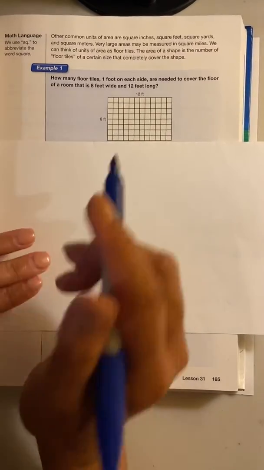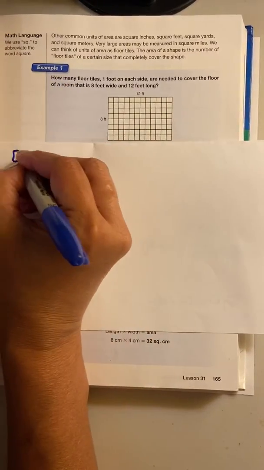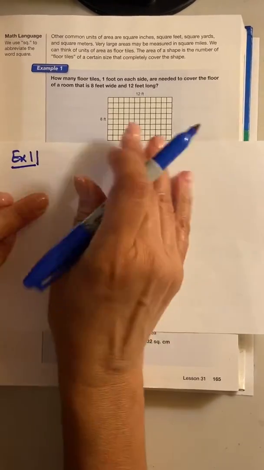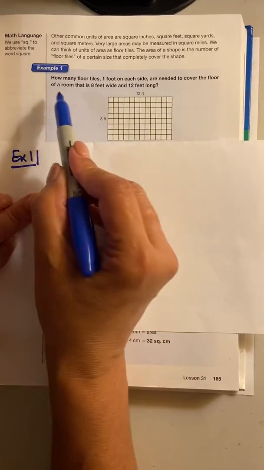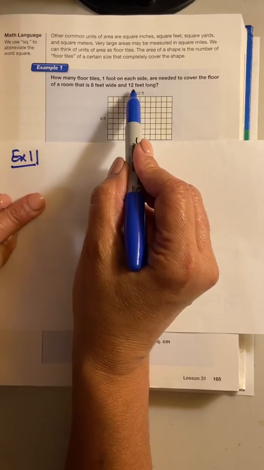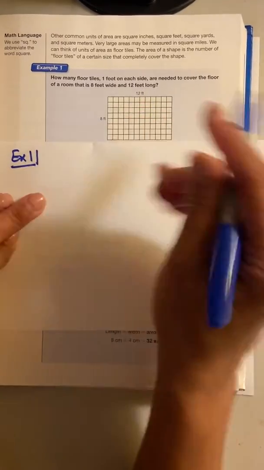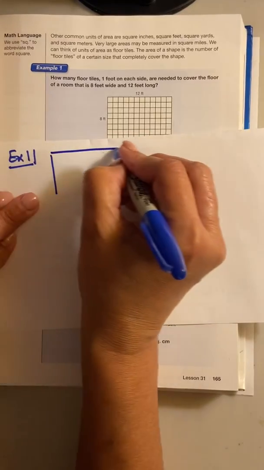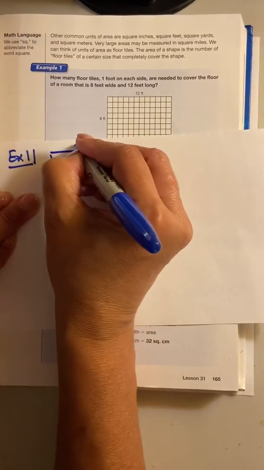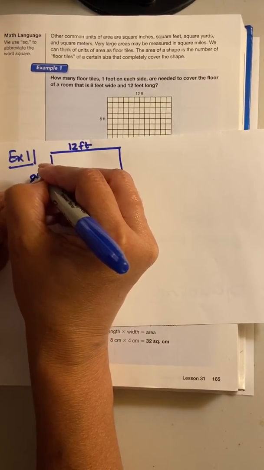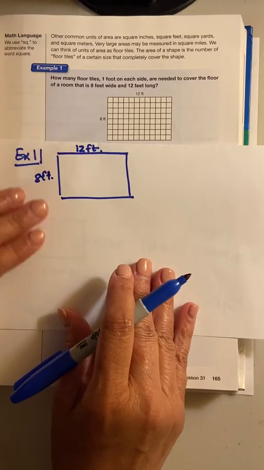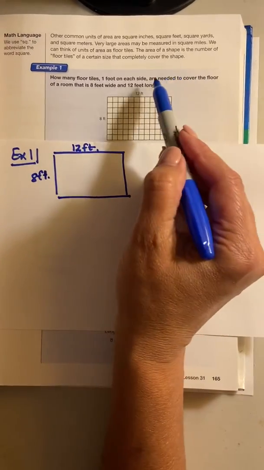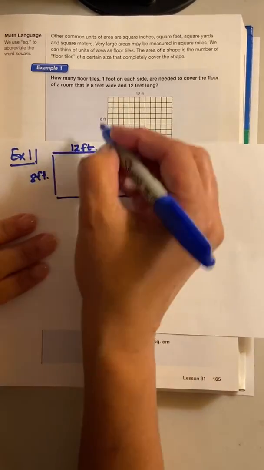Now, the first example, I'm going to write example number 1, says, how many floor tiles, 1 foot on each side, are needed to cover the floor of a room that is 8 feet wide and 12 feet long? Well, we have a picture here, and I'm going to do my best to draw. I'm not going to draw everything, but I'm going to draw this. And I know that this is 12 feet, and this is 8 feet. Not too good there, but there you go. So I'm kind of drawing it the same size as best I can just to get a picture. And it says how many of those 1 foot tiles, each tile is 1 foot.